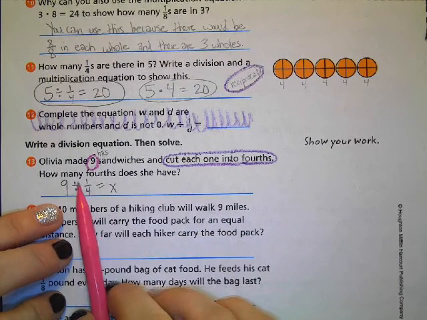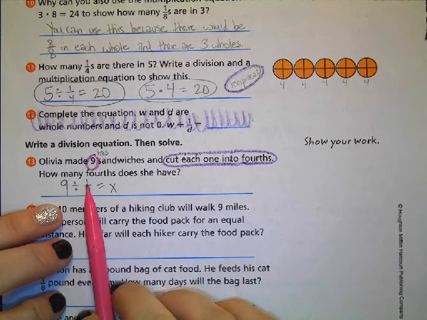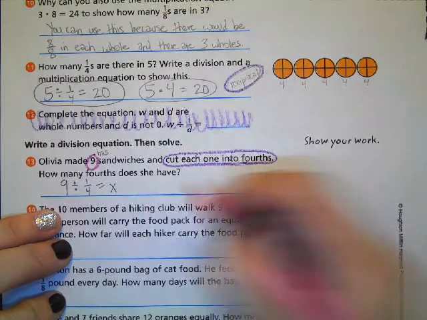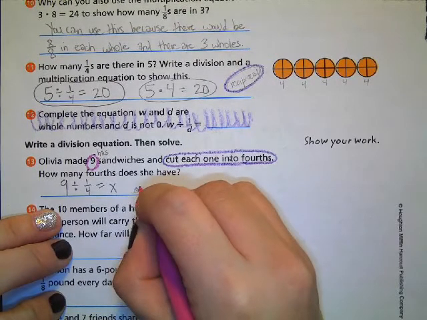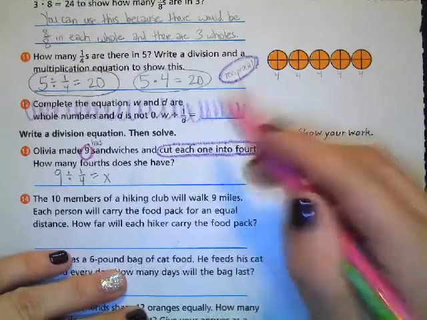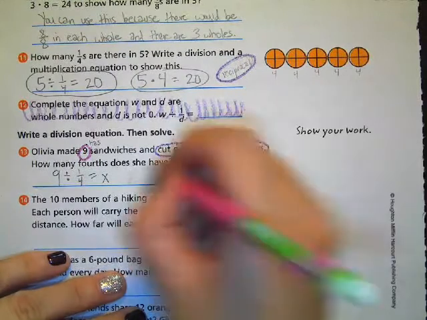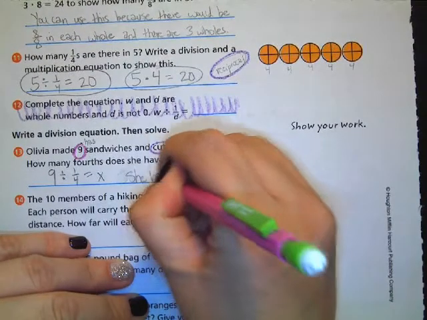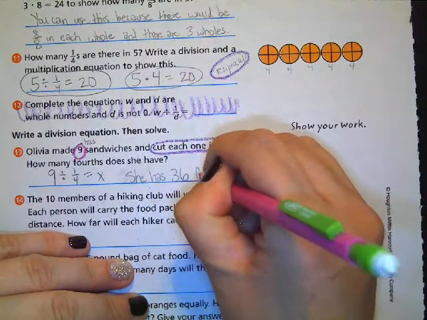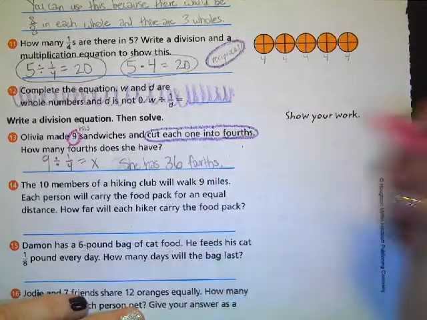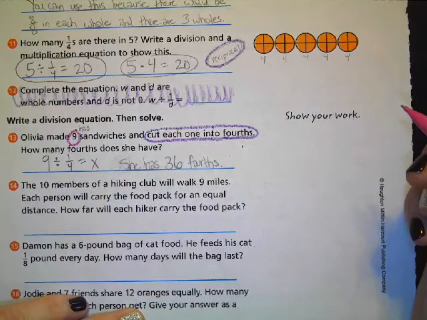Okay, well, let's do what we've been learning up above. If I'm dividing by a fraction, all I'm doing is timesing by the reciprocal of that. So 9 divided by a 4th also means 9 times 4. Well, it says division, so I guess we don't need to write the multiplication problem. But if you want, we could draw 9 sandwiches and cut them into 4ths. You would end up getting 36. How many 4ths does she have? I guess I should write a sentence. She has 36 4ths.